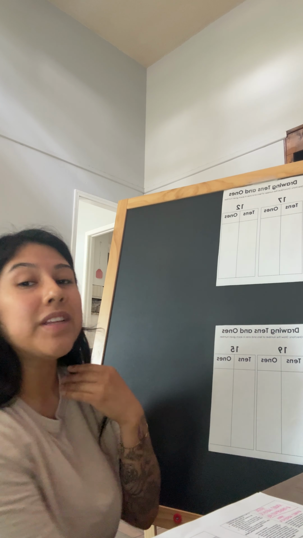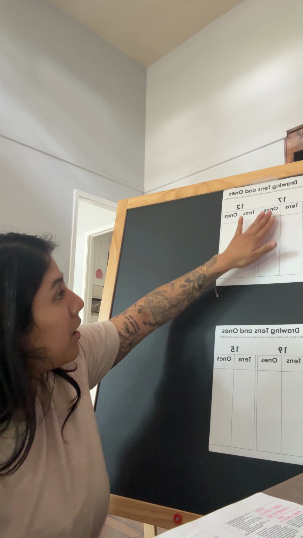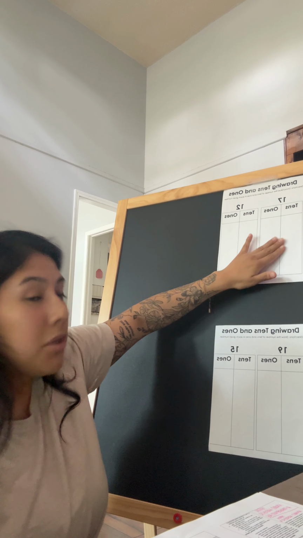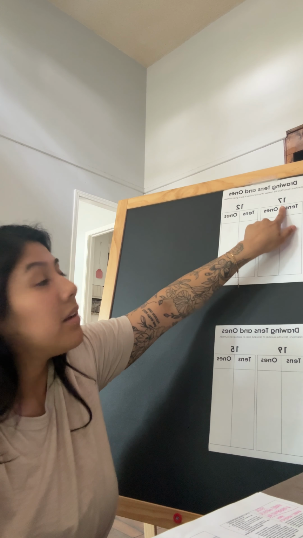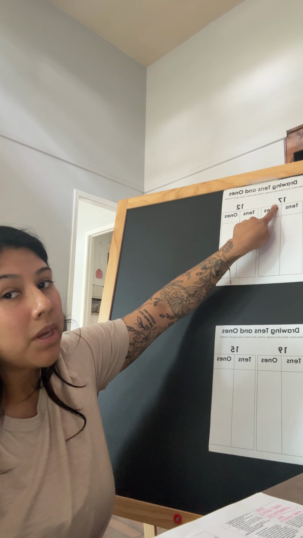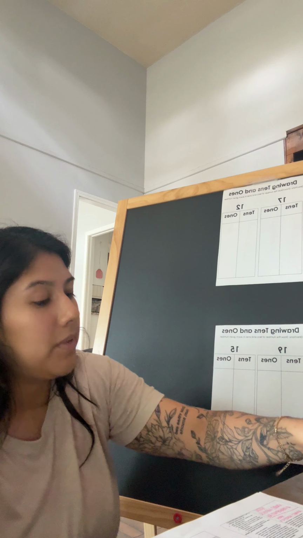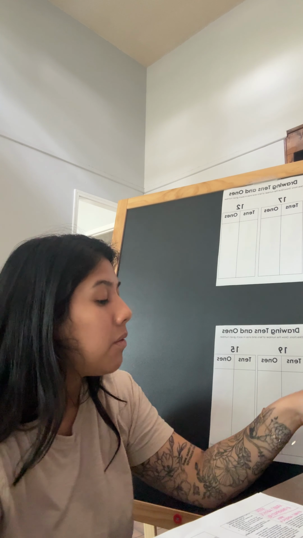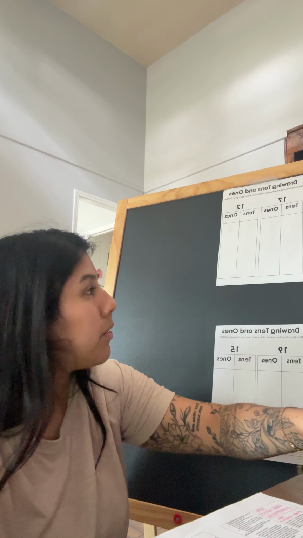All right, so for this lesson, we're going to start with up here, the number 17. The number 17 is broken up into 1 ten, as shown here, and how many ones, how many numbers are in the ones place? We have 7. So with this, we're going to do this.